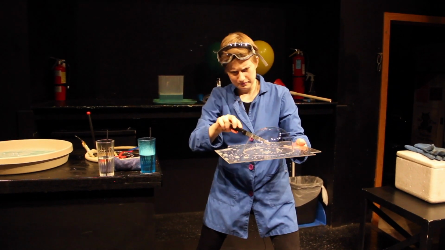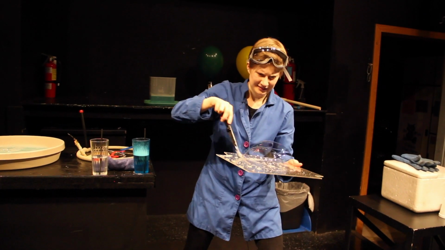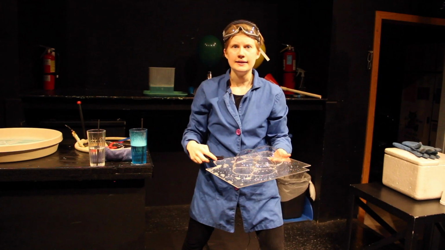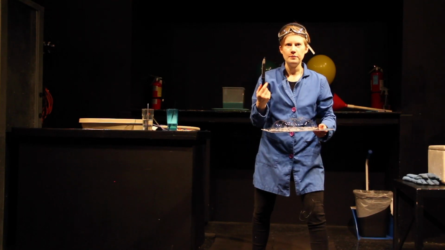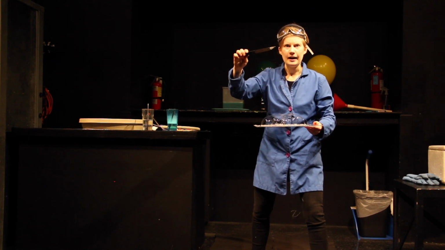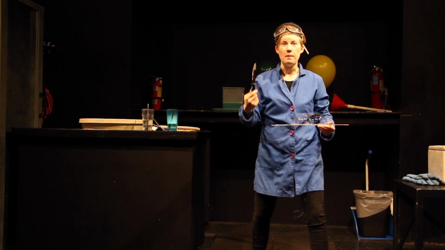What is going on here? Is it broken? Oh, you know what I did? I dropped my bubble popping tool into my bubble goop. It's all wet now. So now these bubbles are sharing a wall with my bubble popping tool.